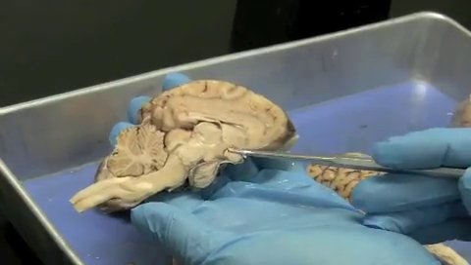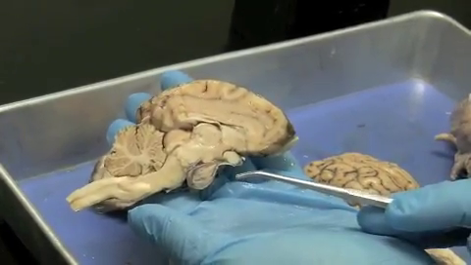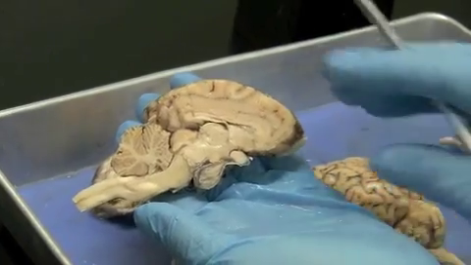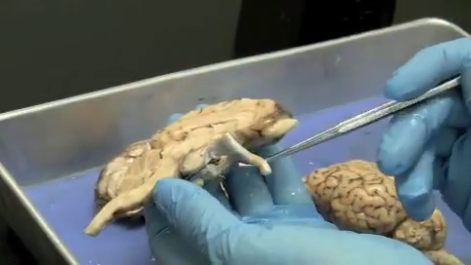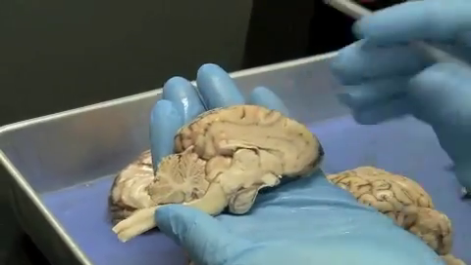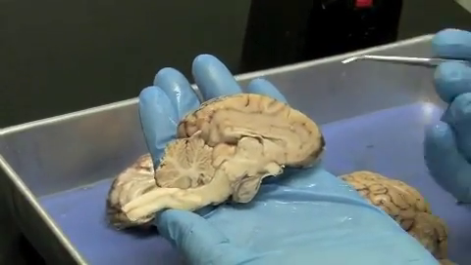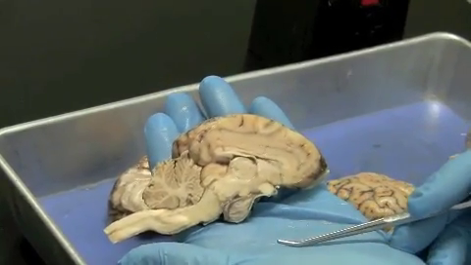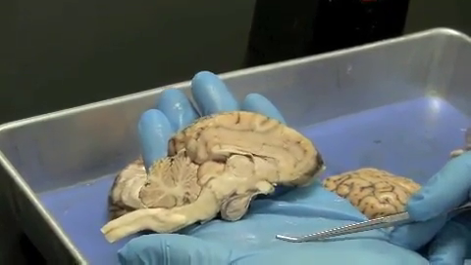So we have to just envision that it's there. So this is the optic chiasm. That's where one of the optic nerves comes in. You can see that optic nerve there. The other one would extend toward myself. And I think that's probably all we need to cover on here.